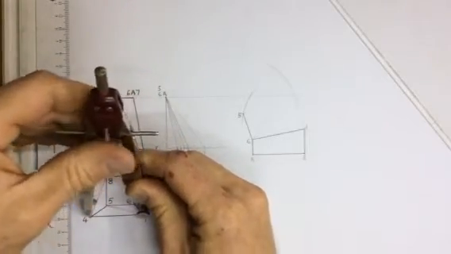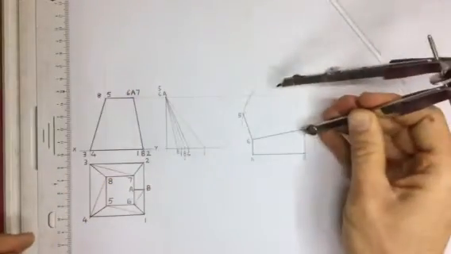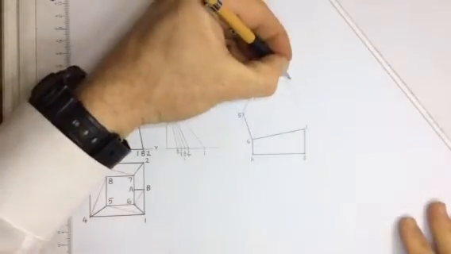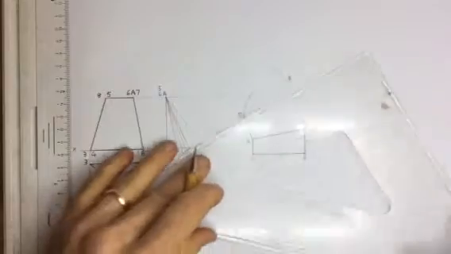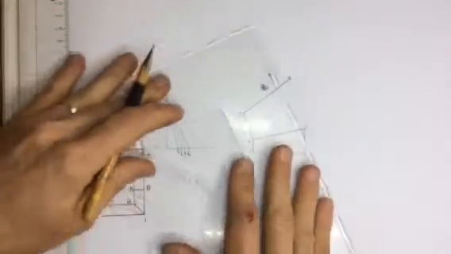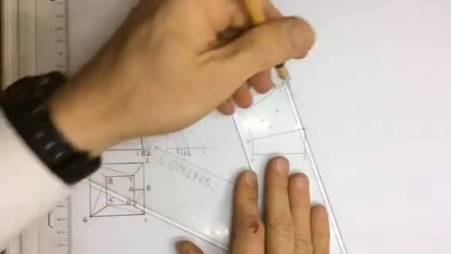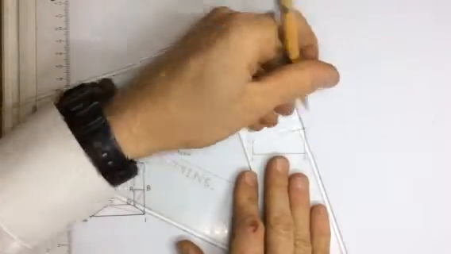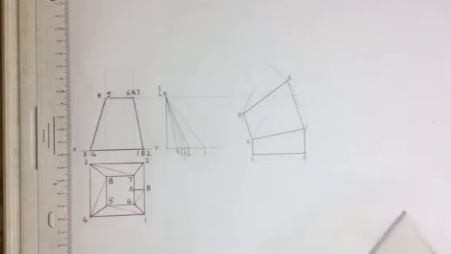Right, I get that distance from here. That's a true length as well. So I take that across and I arc off, and I found 4 over there. Once I've got that, I can link those 2 points up and those 2 points up, giving me the true shape of that panel over there that's represented by that.